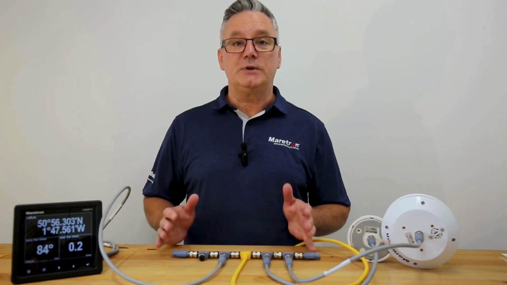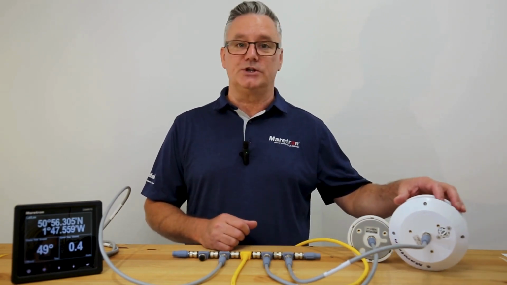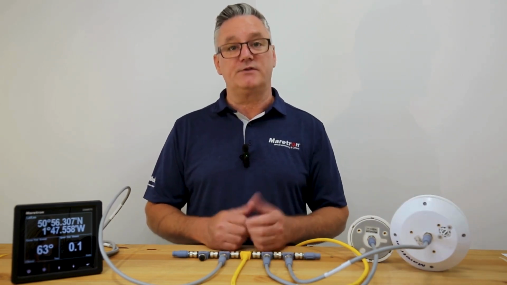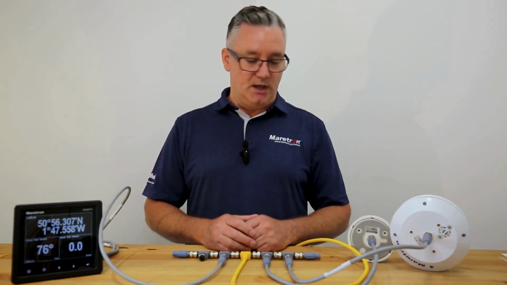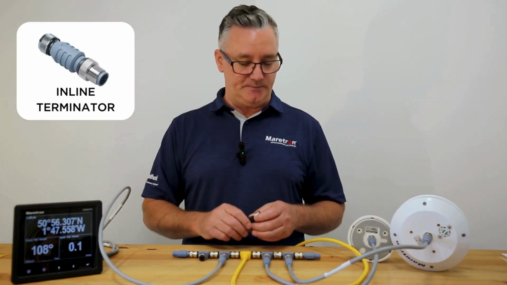Okay, so we've shown it to you in this configuration. However, maybe in real life your wind transducer will be up at the top of the mast, and therefore 6 meters of cable won't be enough. So what do you do now? So that's where our inline terminator comes into play.